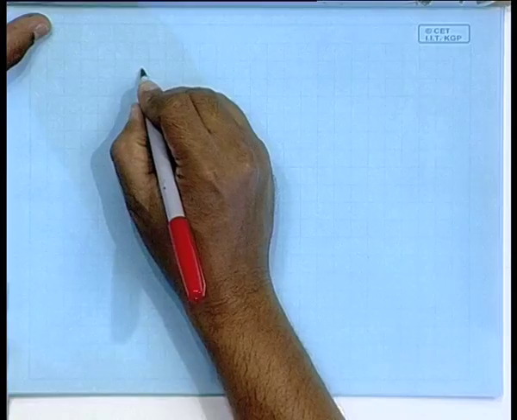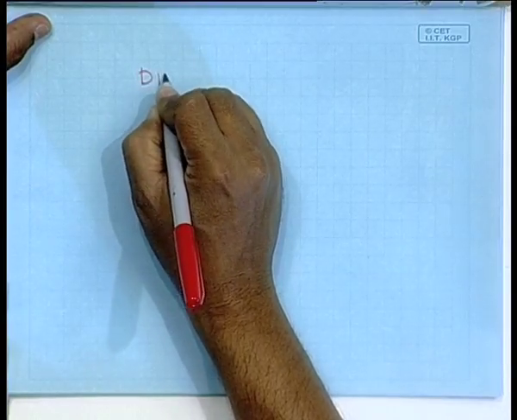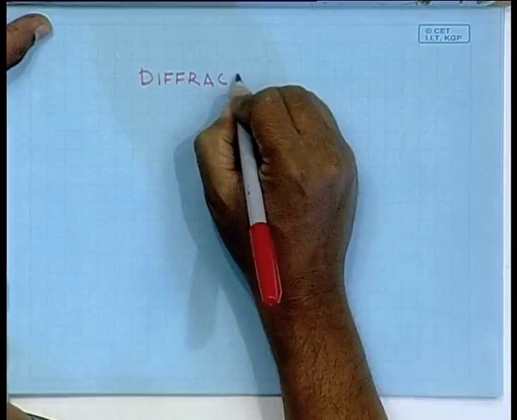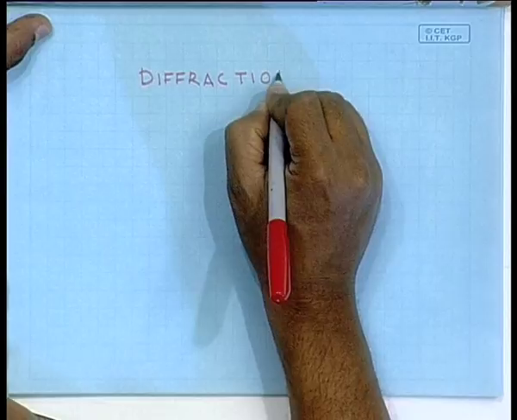Now, we usually refer to a situation where we have many waves interfering, many waves being superposed. Such a situation is usually referred to as diffraction. So, in today's lecture and in the next few lectures, we are going to discuss diffraction.